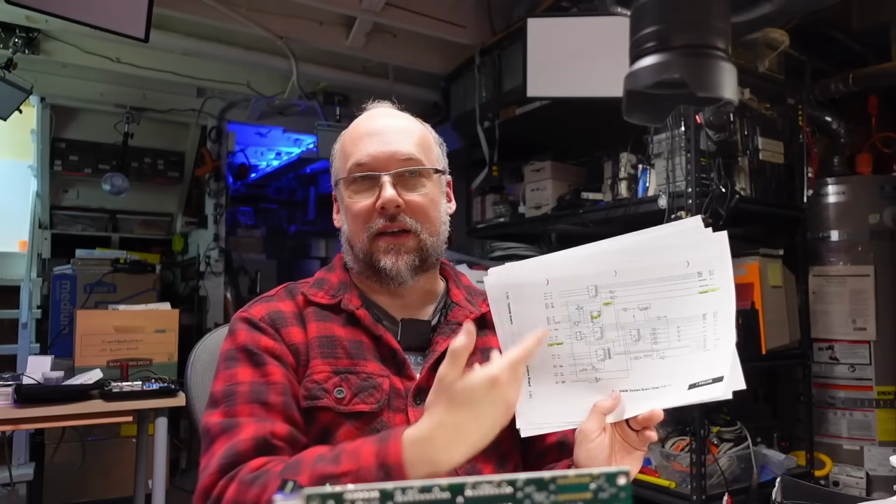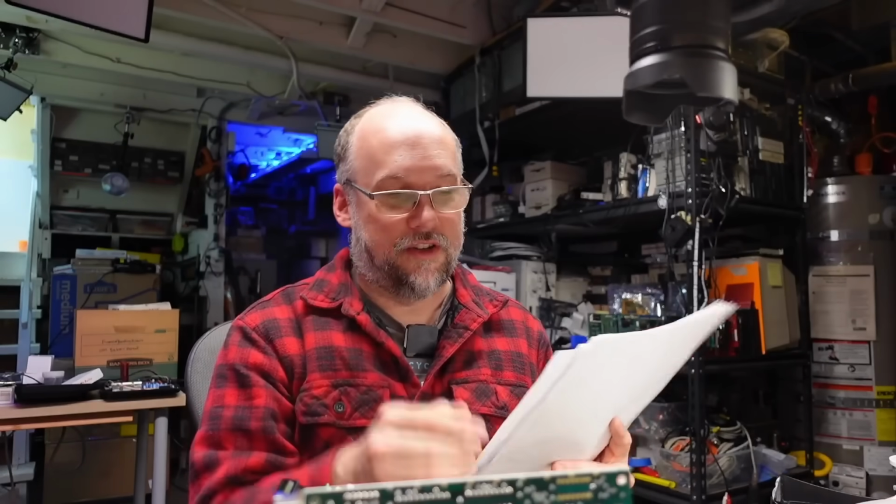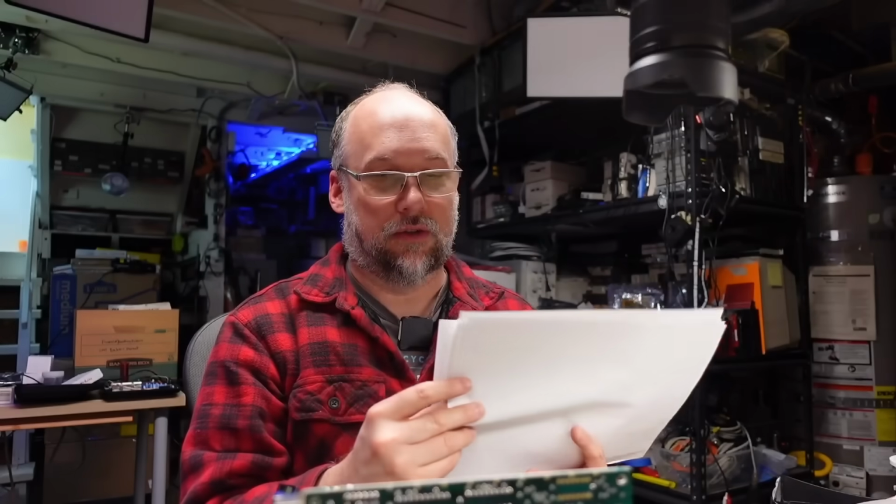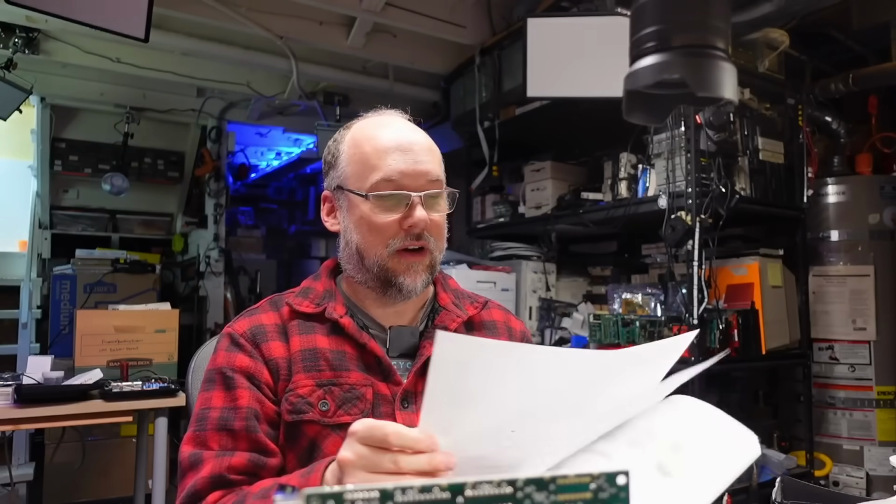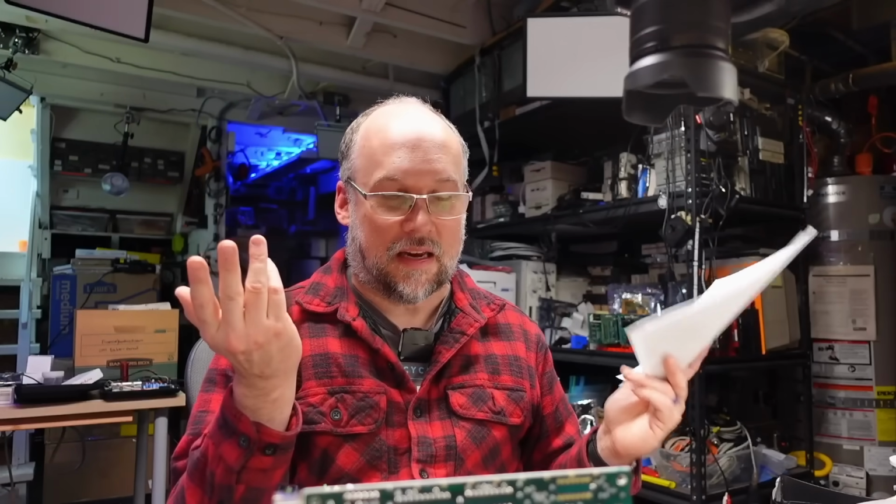Now, I went and highlighted several things on these schematics to go check, and I haven't checked any of those things. We were going to look at those signals. I got sidetracked trying to figure out the parity error stuff, especially because putting that one BIOS in this thing made it kind of work.